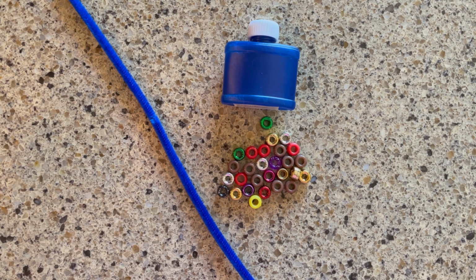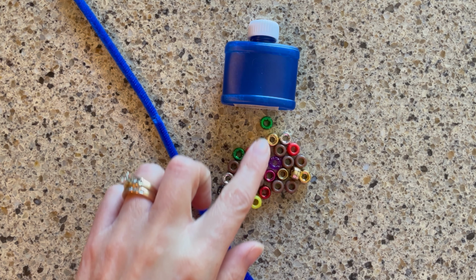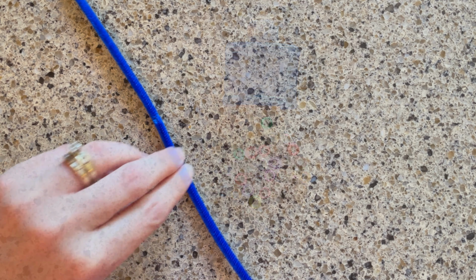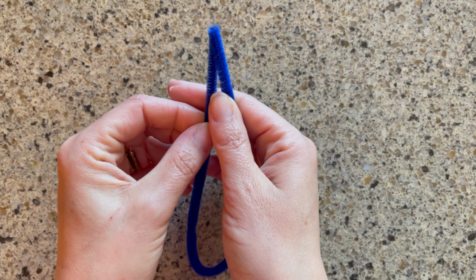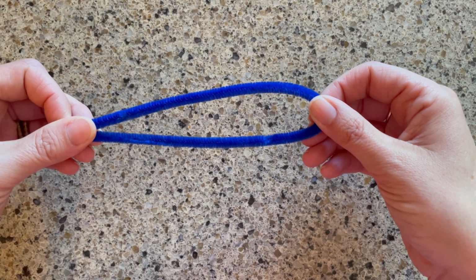For our craft today, we're going to be making our own bubble wand. The materials you'll need are a pipe cleaner, some beads, and some bubble solution. Let's get started. Take your pipe cleaner and fold it in half. Twist the ends together, leaving a loop at the opposite end.